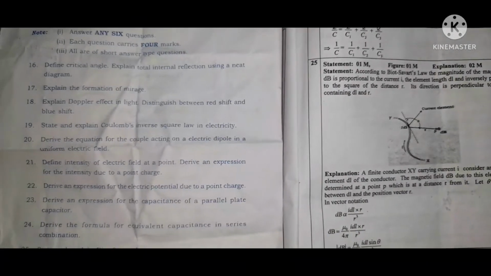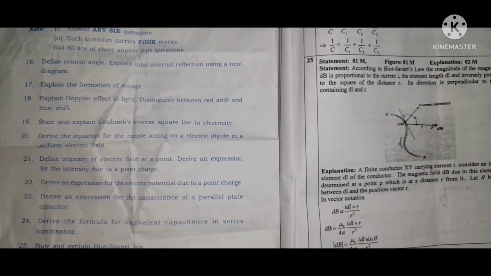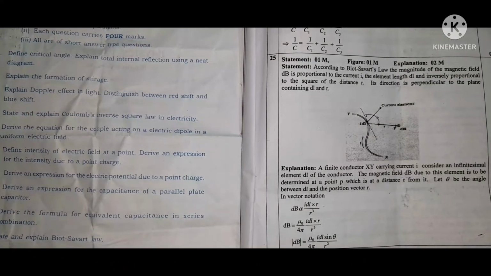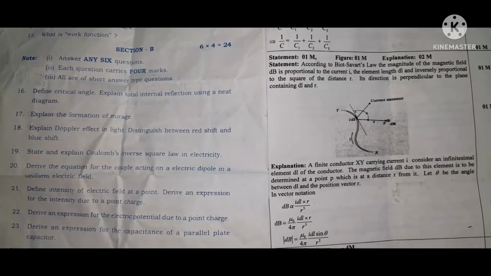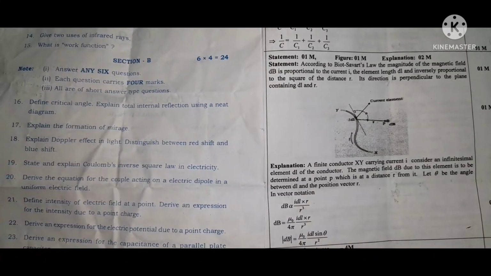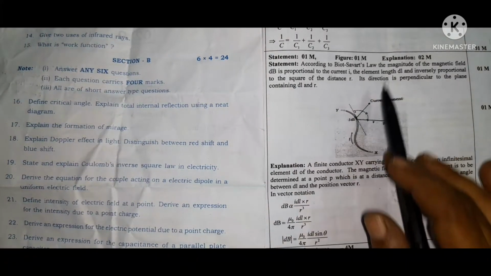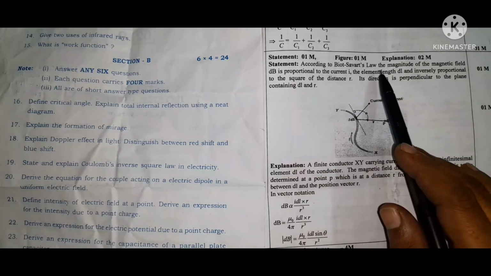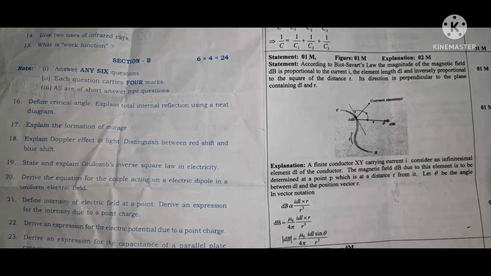Next question, 25. State and explain Biot-Savart's law. For this also, statement 1 mark, figure 1 mark, explanation 2 marks. This explanation will be 2 marks. Statement will be 1 mark, diagram will be 1 mark.